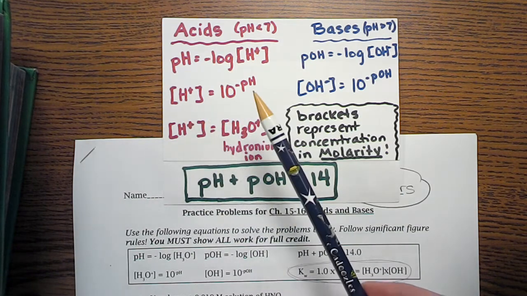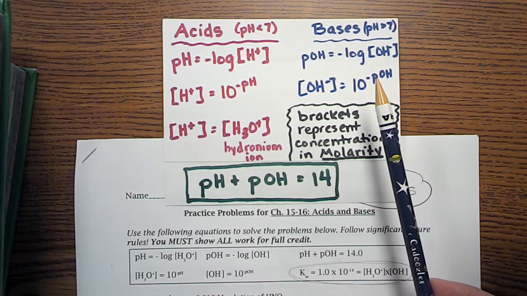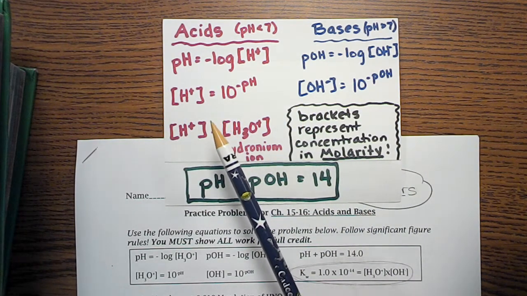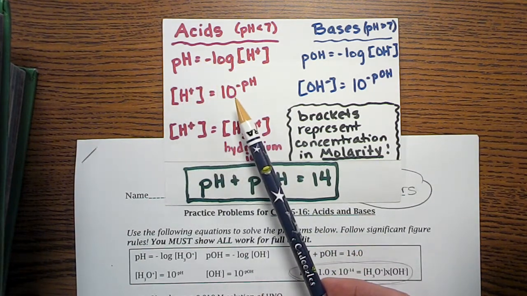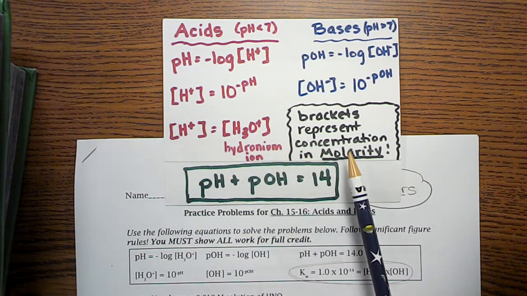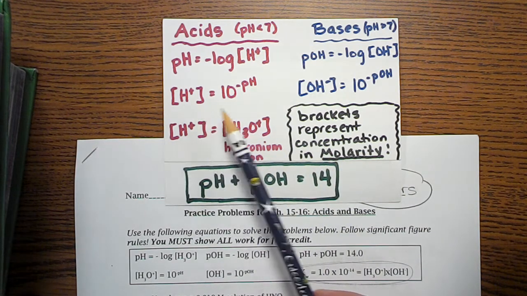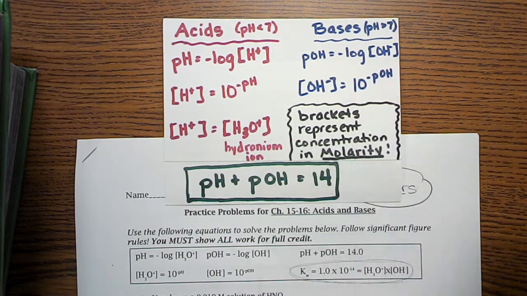If, in fact, you had the pH or the pOH and you wanted to find the concentration of the ions, you could simply use the inverse of this formula. So we've just rearranged this first equation to form the second equation. So here you're finding concentration in molarity, and it's always going to be in molarity, moles per liter, and that's what the bracket represents. So if you wanted to find the concentration in molarity of a base, again, you would take 10 to the negative power of the pOH. It just depends on what you're given in the problem.